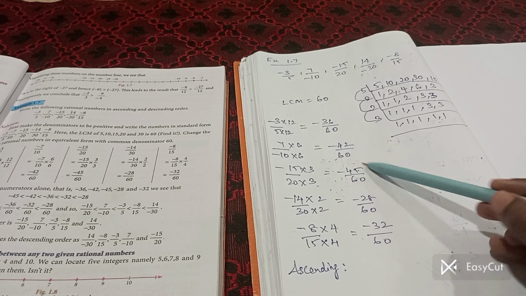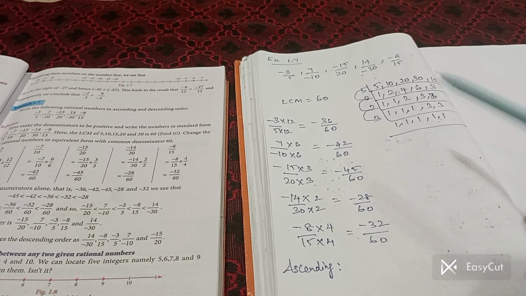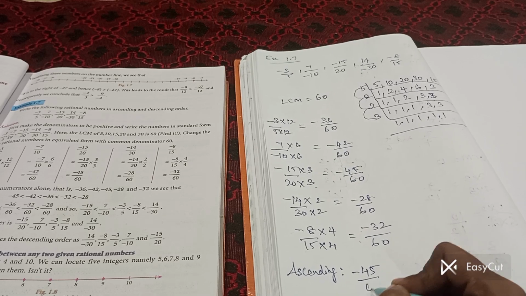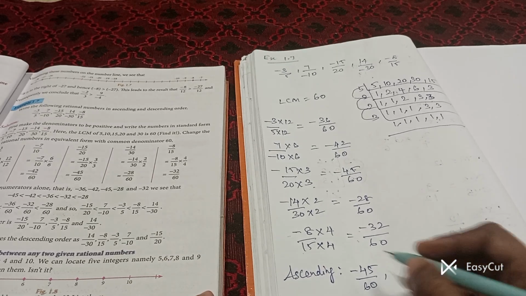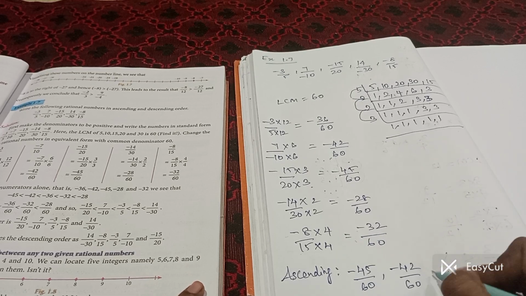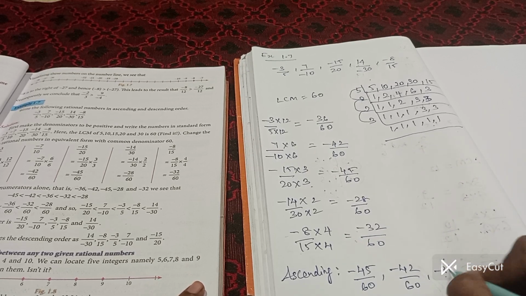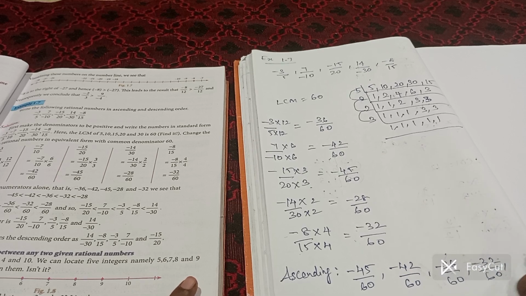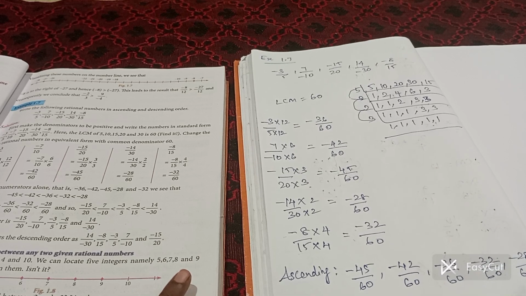Okay, so the biggest number will be the smallest value. So now you have to take from the biggest. So minus 45 by 60 is the smallest value. After that minus 42 by 60, after that minus 36 by 60, after that minus 32 by 60, and last minus 28 by 60.